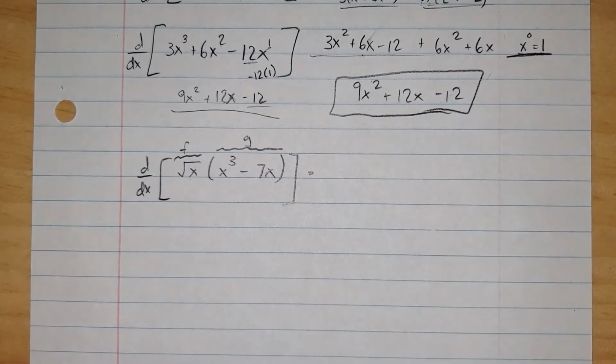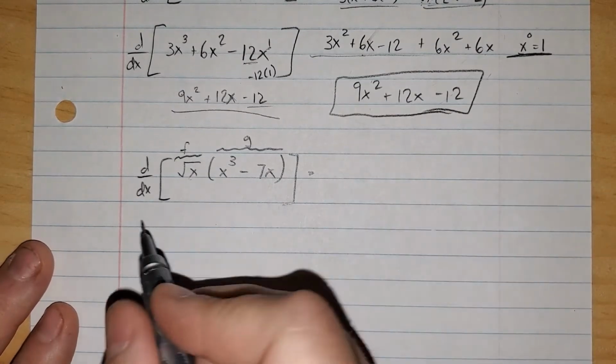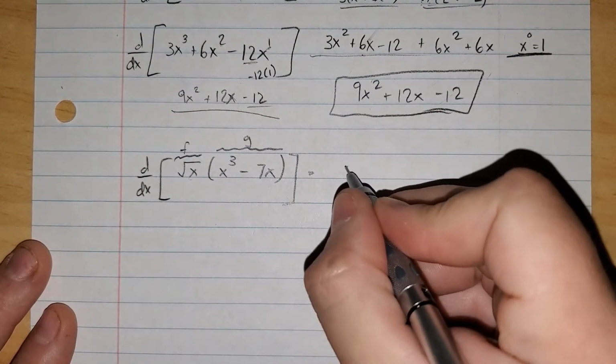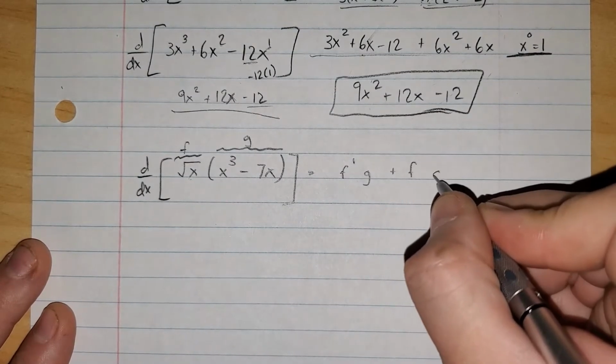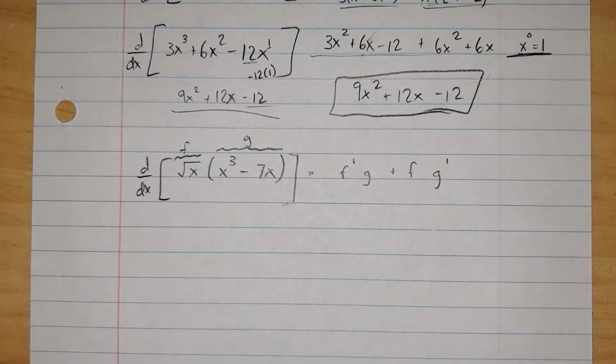And I always write my rule. So my rule is this derivative is going to be equal to f prime g plus f g prime. And you can write multiplication in there if you choose, or you can just write them next to each other and know that it implies multiplication. That's a personal preference. But long story short, you got to make sure that you know your two functions and you know you can find the derivative of those two functions.